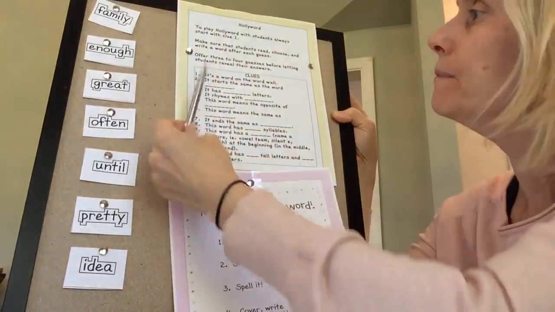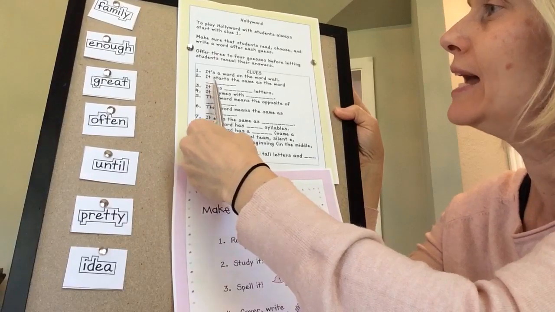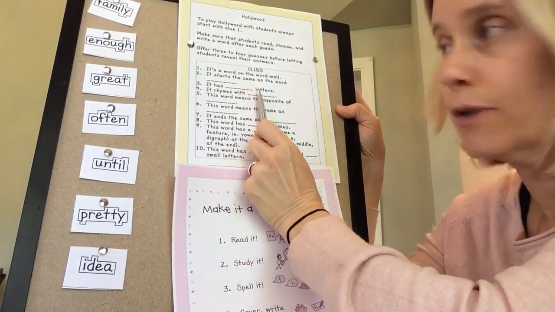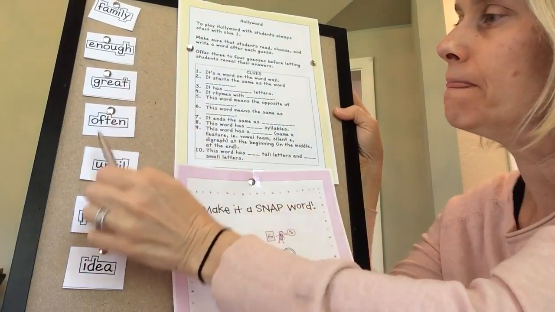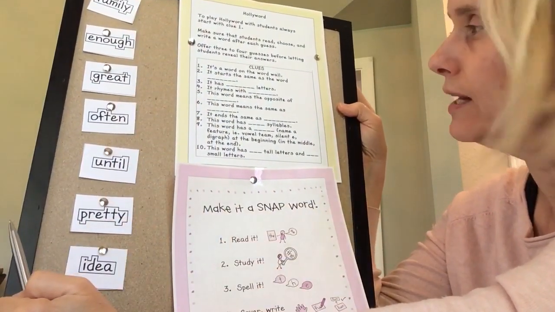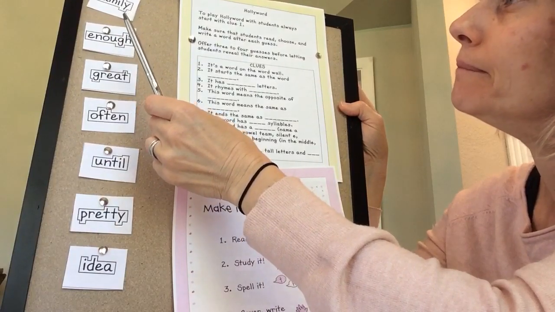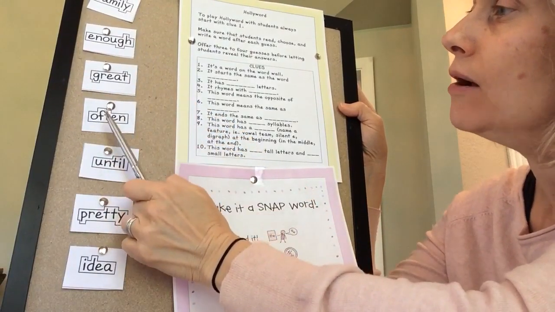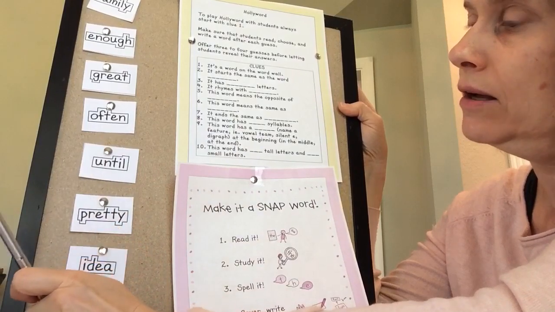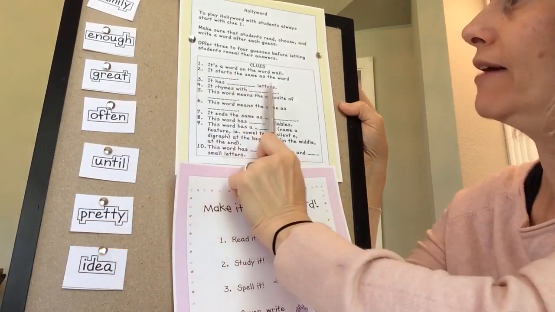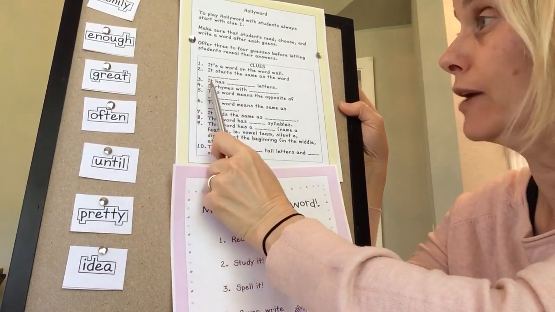All right, so the first clue is it has 5 letters. That's the first clue I'm going to give you. So one of these words has 5 letters. There are a few that have 5 letters. So it could be great. It could be often. It could be until. Oh, it has to be one of those 3. That's the only one with 5 letters. So you've already eliminated some of your words, right?